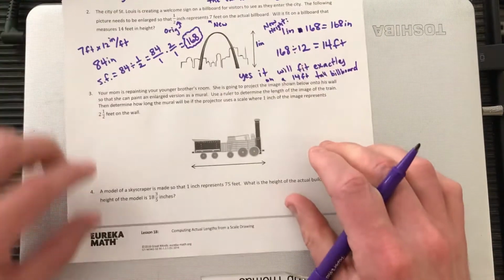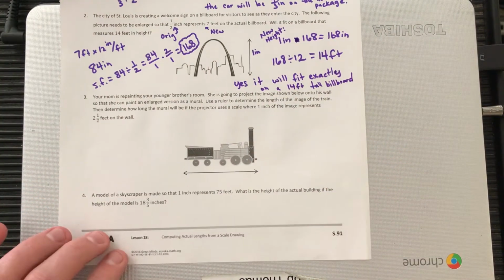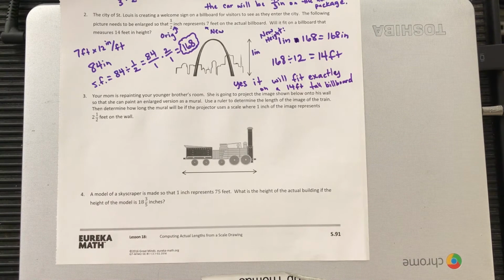Okay, moving on to number 3. It says, your mom is repainting your younger brother's room. I guess that matters. She is going to project the image shown below onto the wall so that she can paint an enlarged version as a mural.